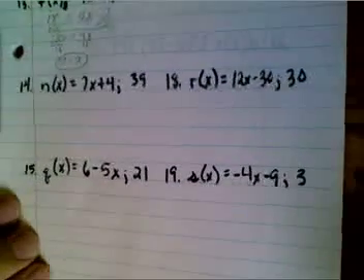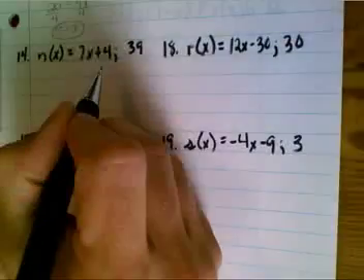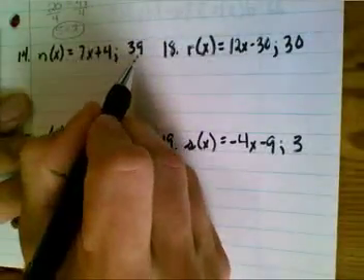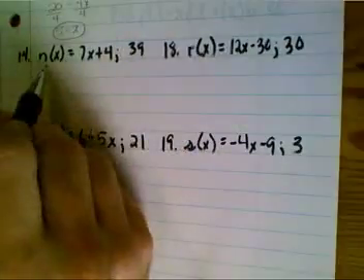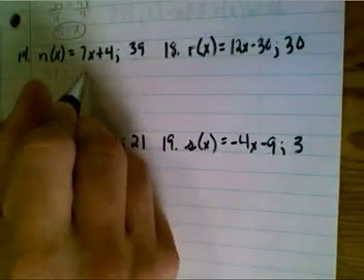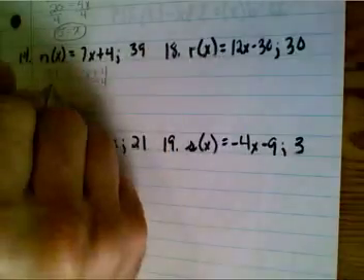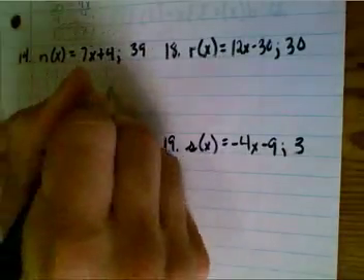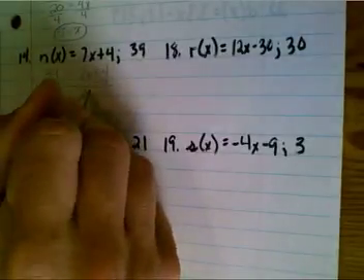Next question is, we're going to be essentially doing the same thing on every one of these questions. So I'm going to take that 39, that is the function value. 39 equals 7x plus 4. Subtract 4 on both sides. So 35 equals 7x.